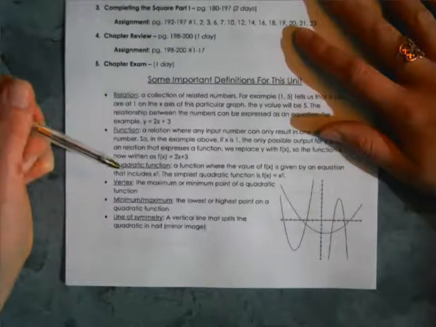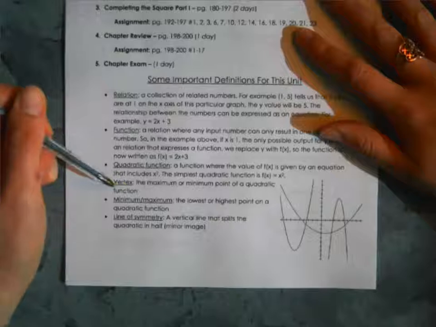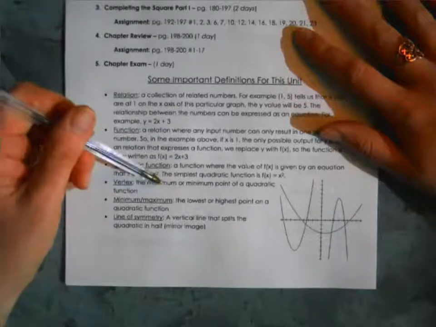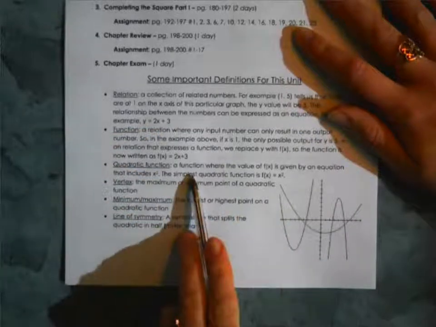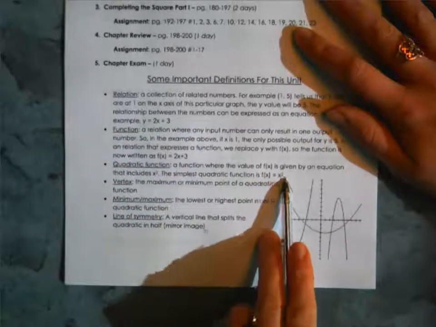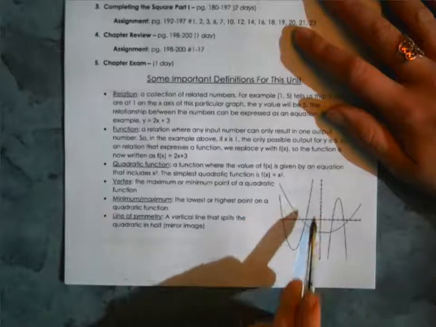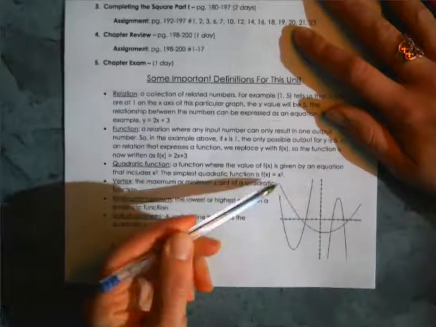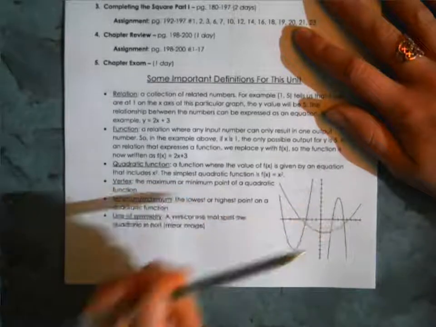Then we also have the vertex here, so just some graphing terminology that you should know. The vertex is either the maximum or minimum point of a quadratic function. So when we graph quadratic functions that have this x squared value in them, they always have this parabolic shape. Basically it looks like a U, or in this case maybe like a little n.